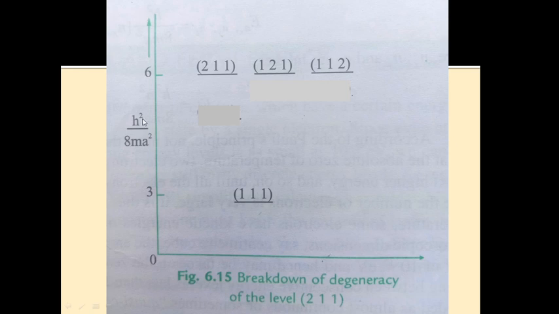On the y-axis I am taking the energy as a unit of h square upon 8m square. So this is simply a multiplication of n. Here also a very interesting thing is given: 111 is basically a non-degenerate state. That means the energy is constant.